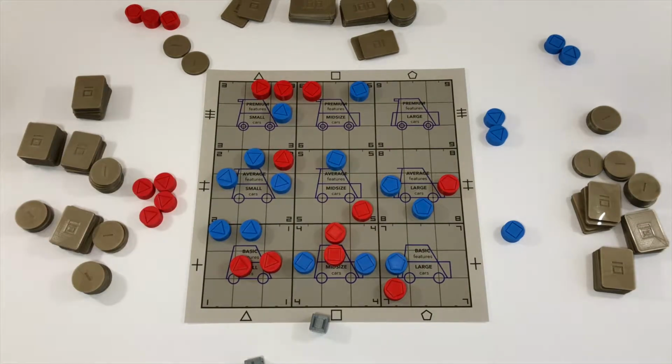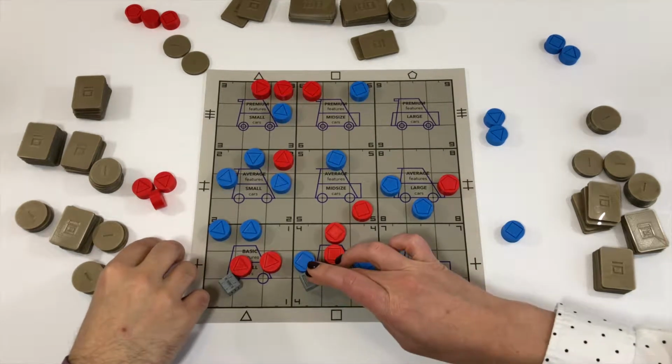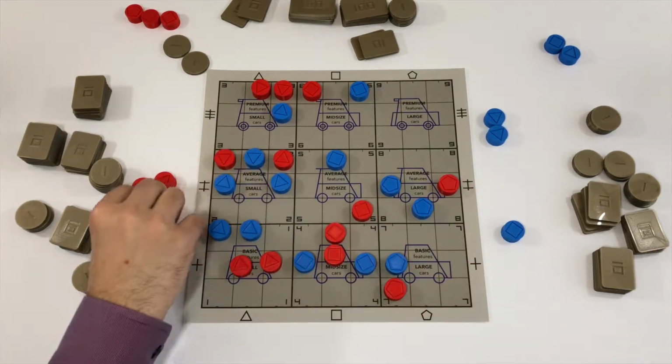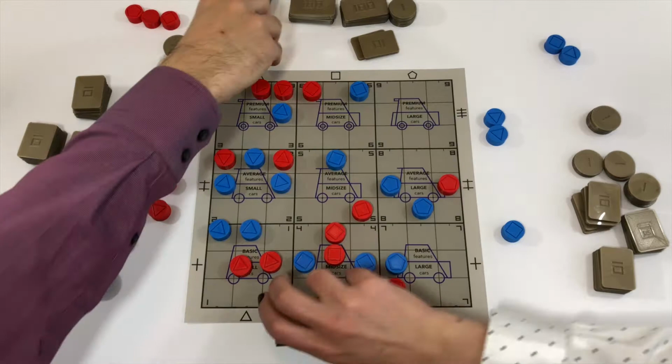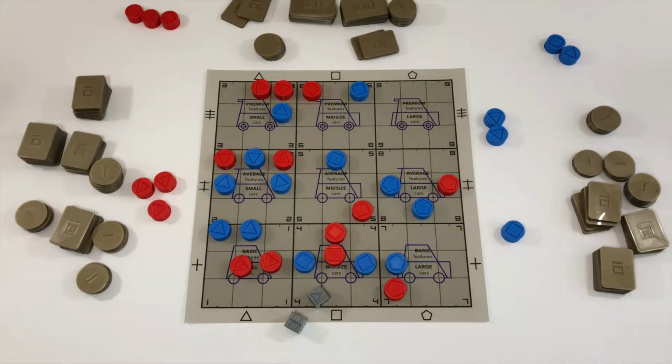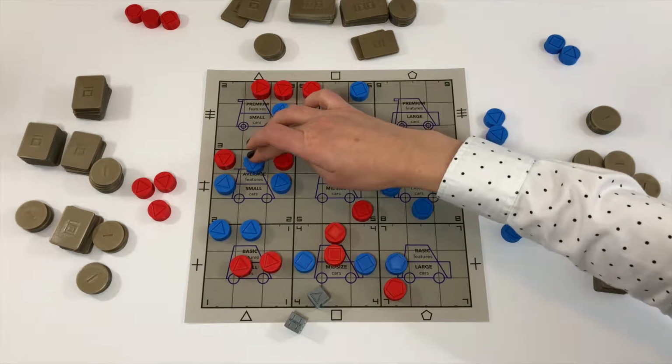So I still have these to enter. Okay, 2 triangle. So I'm going to place this here, and that will cost me $2 as investment. 2 triangle.